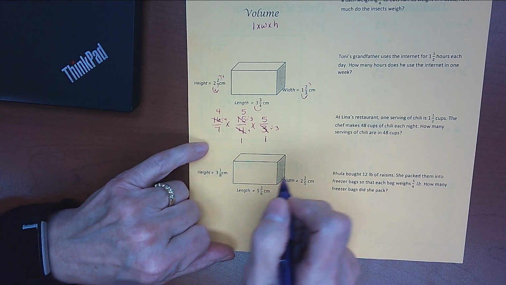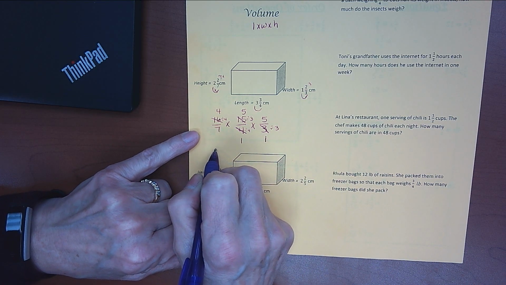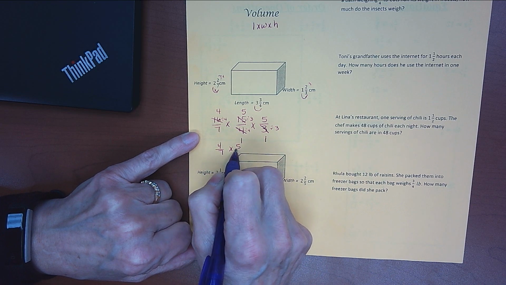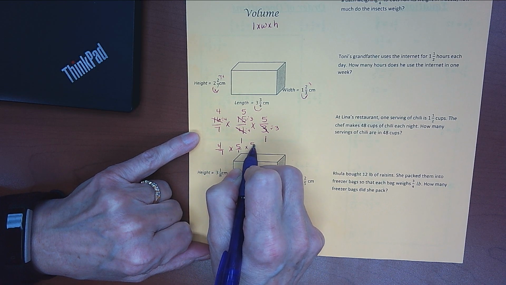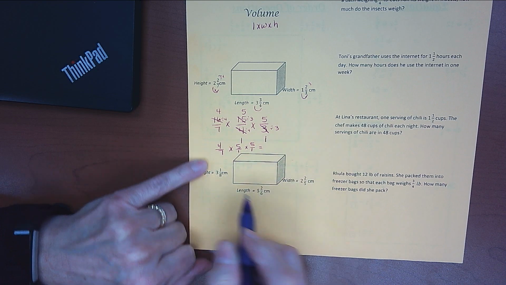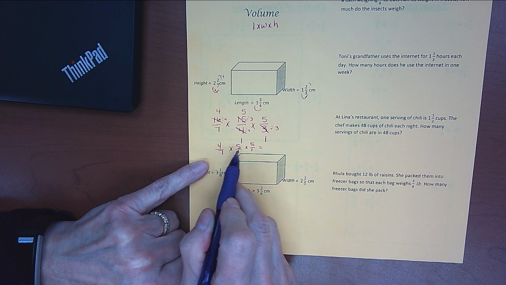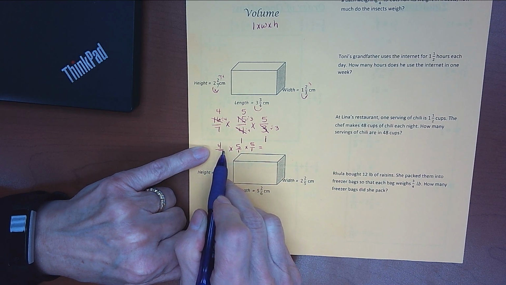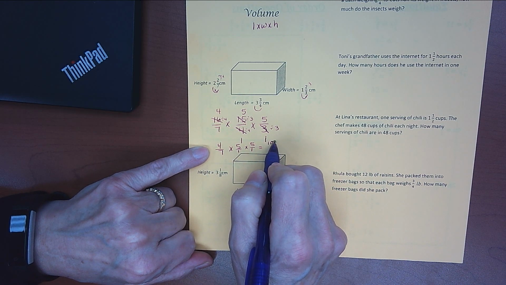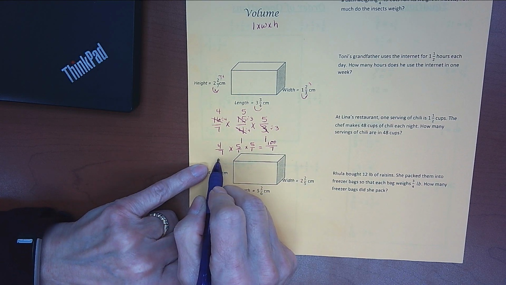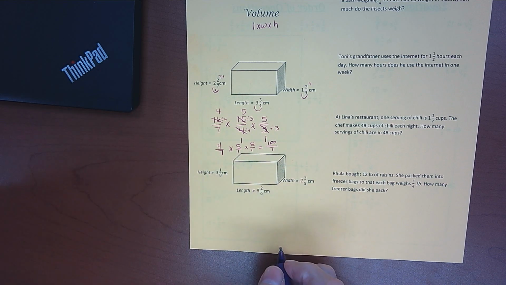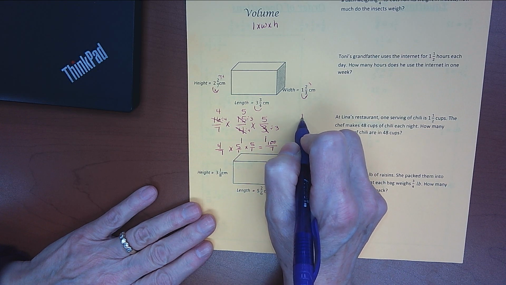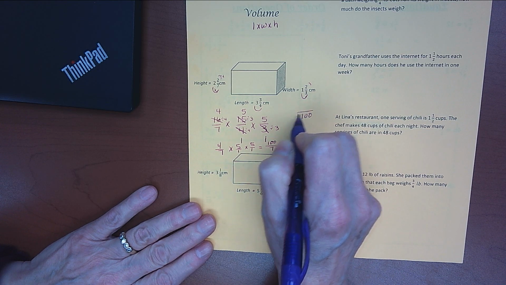So let's rewrite this a little bit so that we see what we have. We have 4 over 7 times 5 over 1 times 5 over 1. All right, now we're ready to multiply. So 5 times 5 is 25, and then 25 times 4 is 100 over 7, because 7 times 1 times 1 is 7. We need to simplify this improper fraction by dividing 100 by 7.